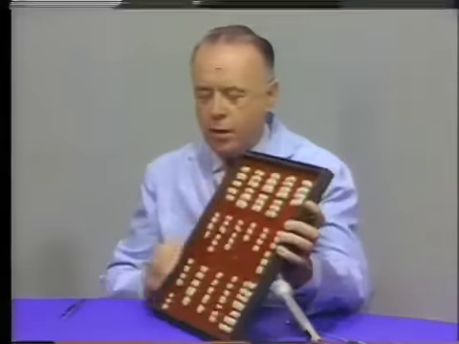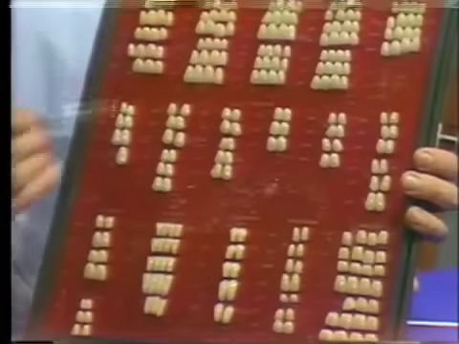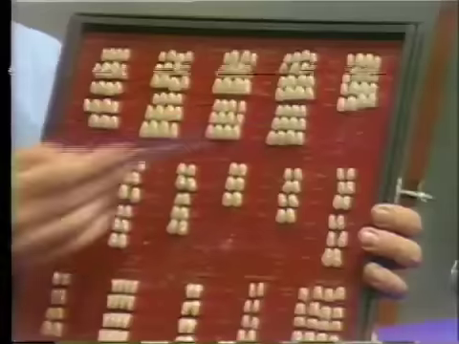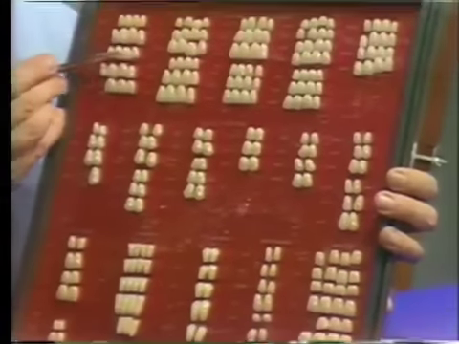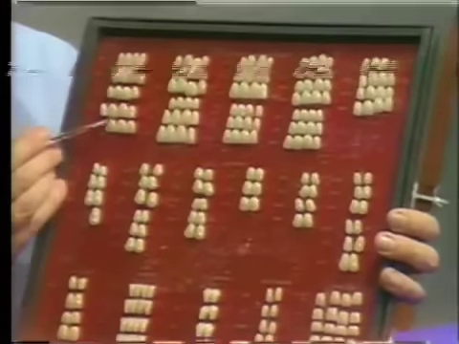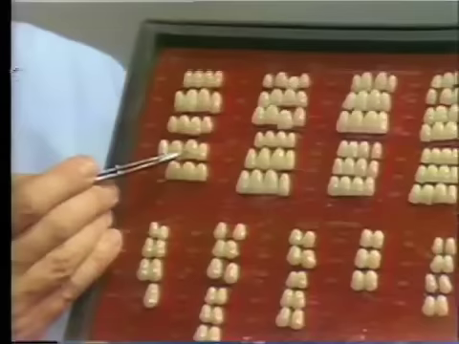In addition to selecting the shade for that particular case, it's necessary to select the correct mold. Now here is a mold guide which shows all the various molds that are available in these long pin facings. You can see up here it starts with various groupings of maxillary incisor teeth. The lateral, centrals, and laterals come in little sets like this. And they're all in different shades, and in different molds and different shapes and different characteristics.